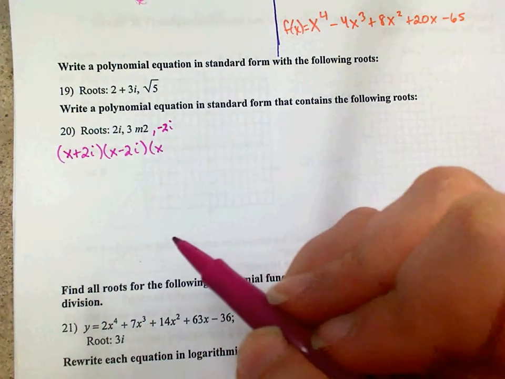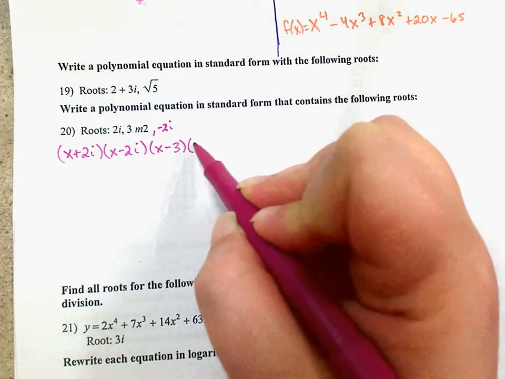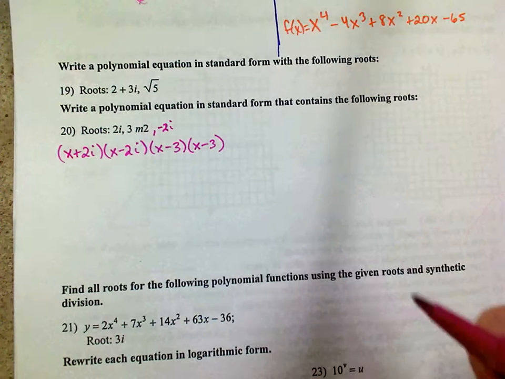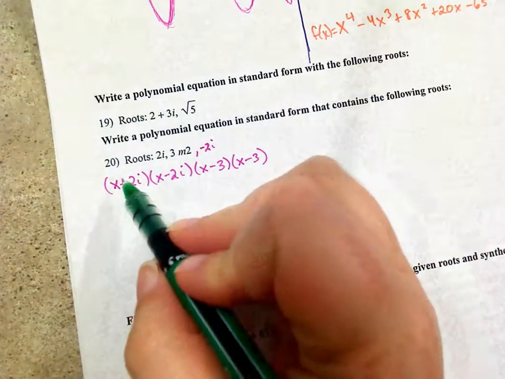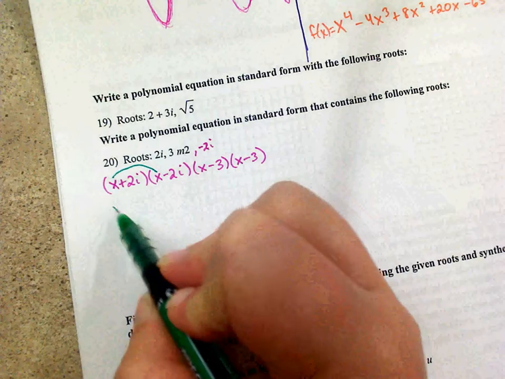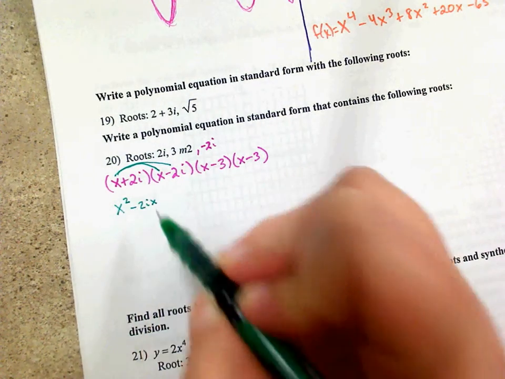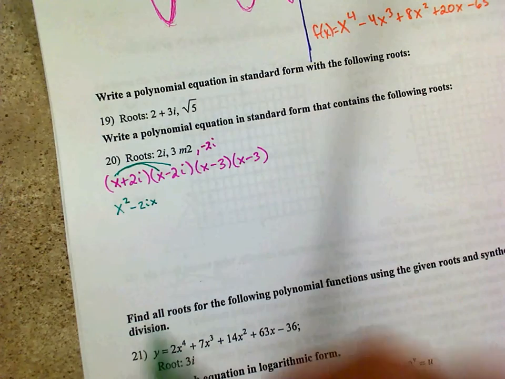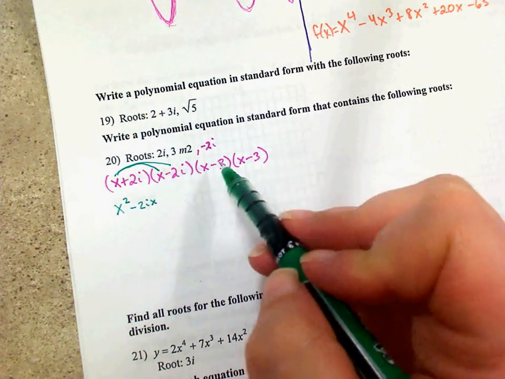Good. You can go ahead and write square, but I'm going to write it out twice because I'm going to have to multiply it out. Okay. Let's multiply these. X times x is x squared. X times negative 2i. Why do you do negative 3? Because it's a positive 3. So if I have a positive 3 as my root, then x minus 3 is a factor. Because if I plug in 3, I'll get 0, right? And that's why they're called zeros.